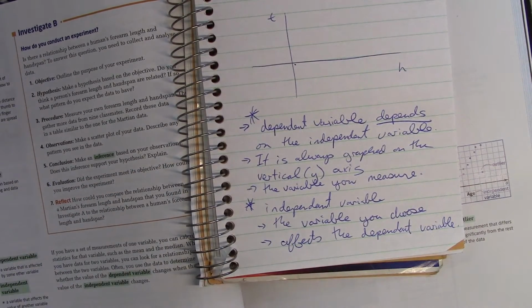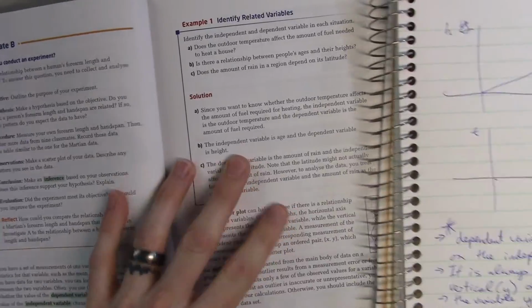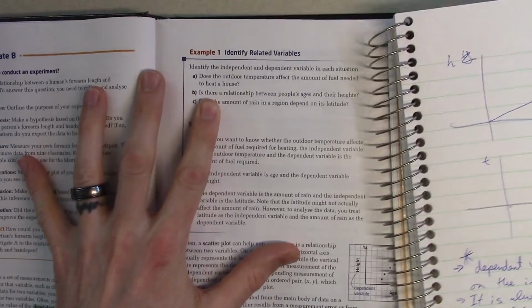Okay, so we know there's two things. Dependent variable, independent variable. Dependent variable, which axis does it go on? Dependent, right? Yeah, Y, or vertical. Okay, independent, horizontal. Okay, you guys are going to get really good at this real quick. We'll see how easy it is.